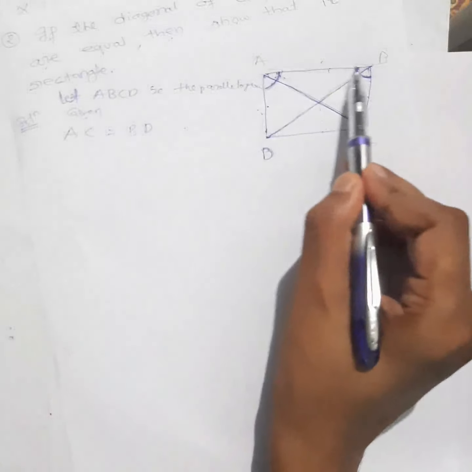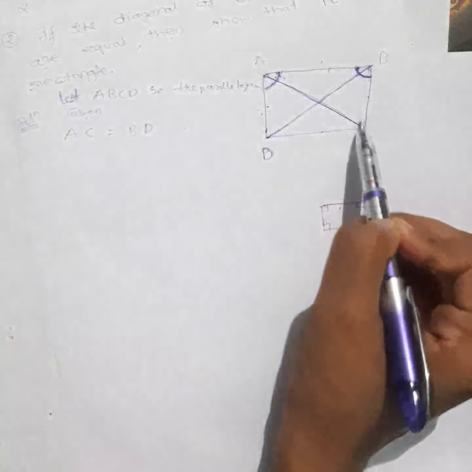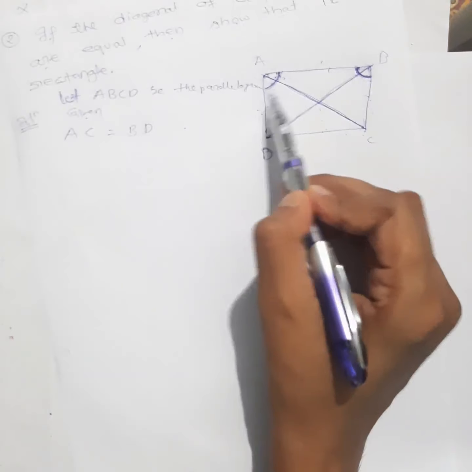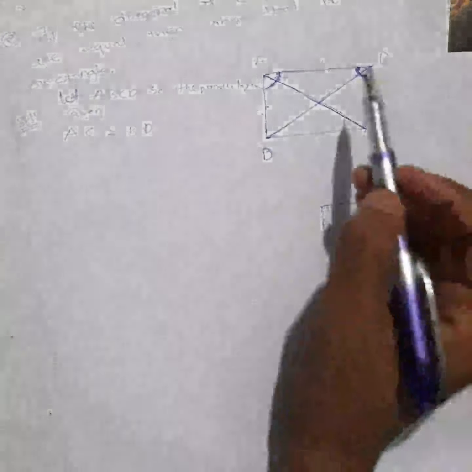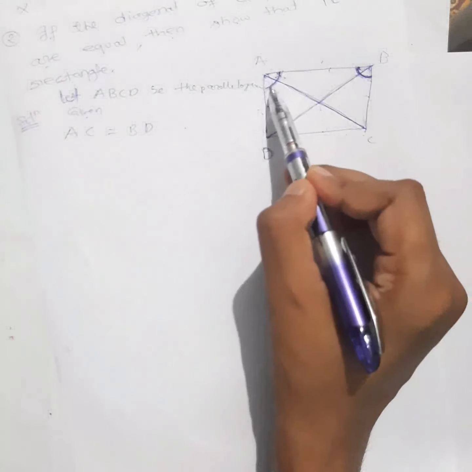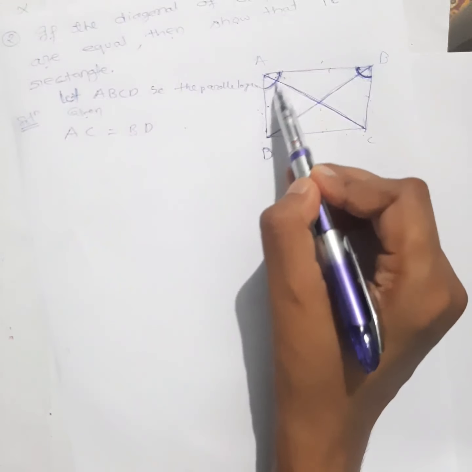This and this are equal, right? They have given that. Now see, in this triangle, this diagonal is there. In this triangle, I have to show this equal to this, right? So I have to take a congruent condition. I am going to use this angle, I have to use this angle. Now these angles are in which triangle? You just see.